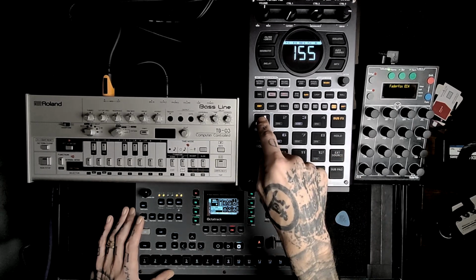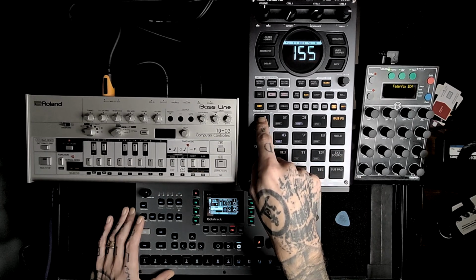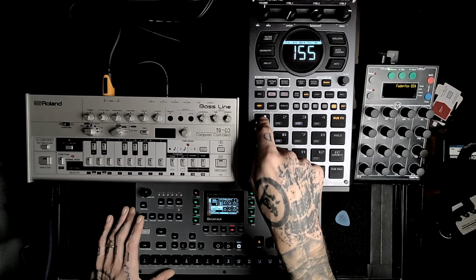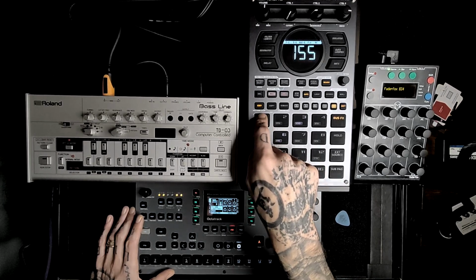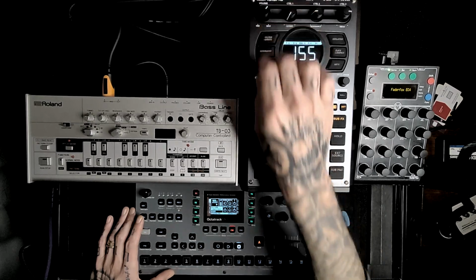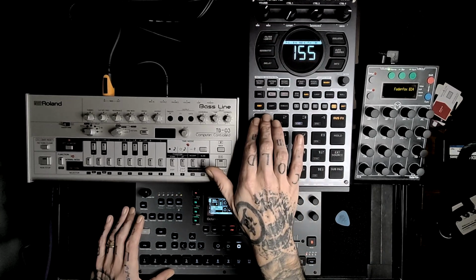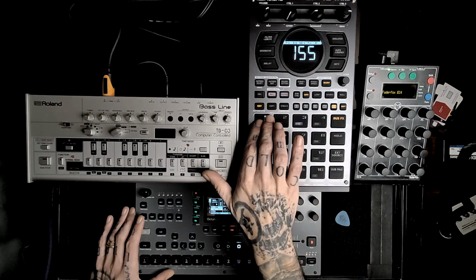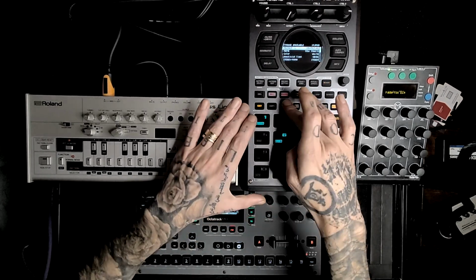Let's switch off, and here we have our little kick loop, 1 bar.